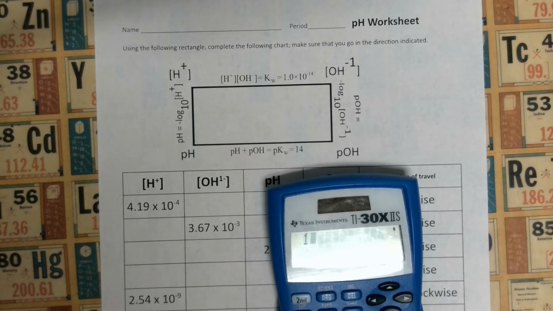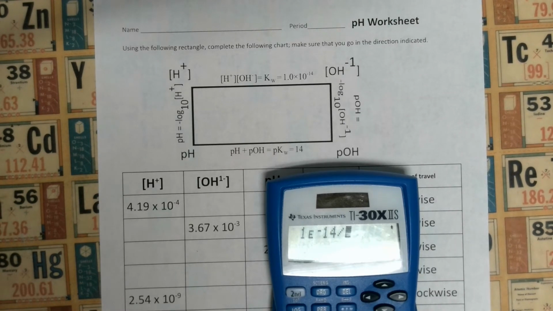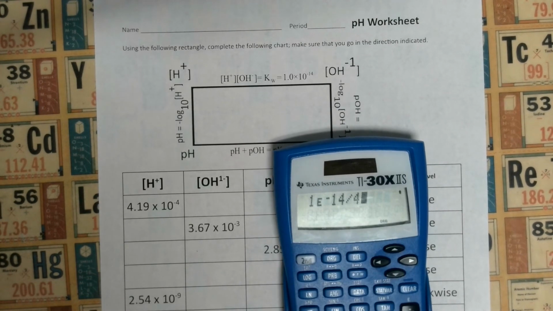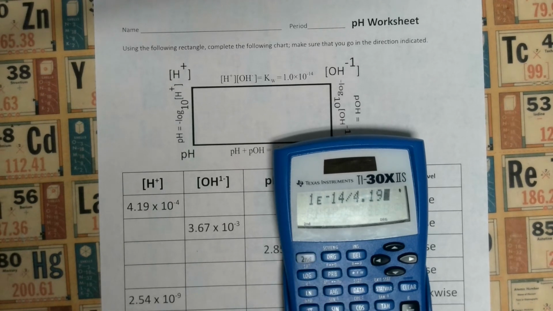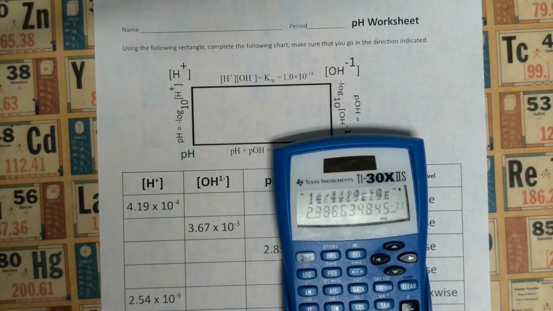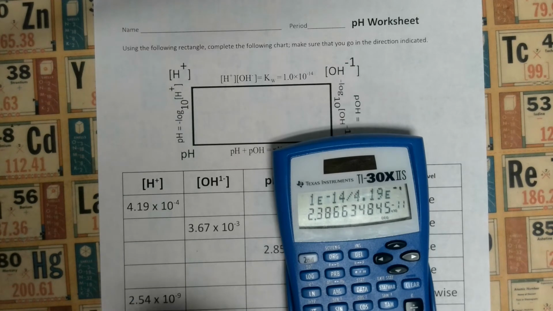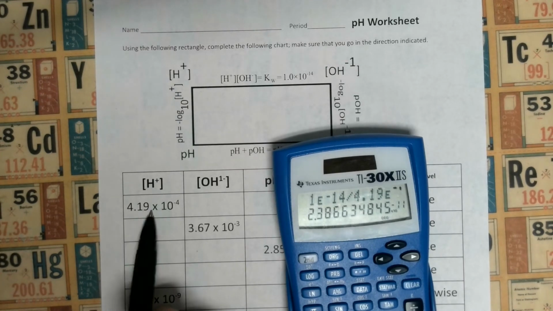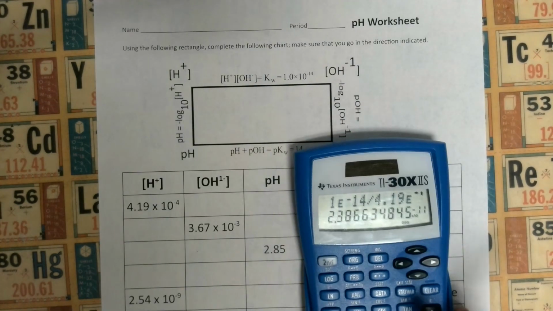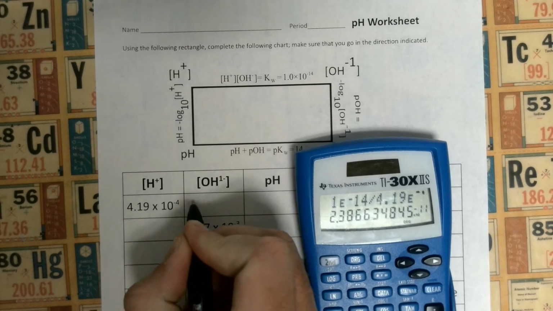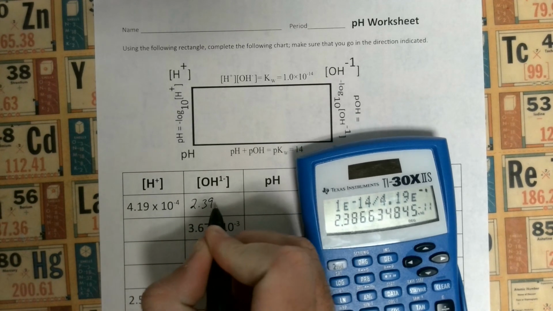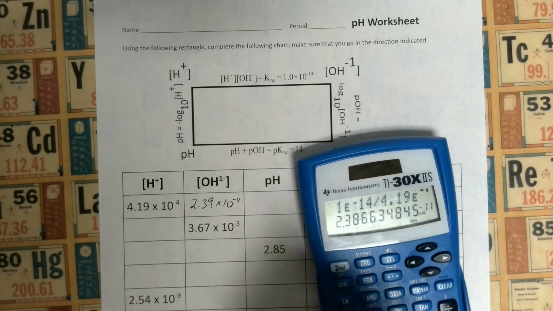So 1e negative 14 divided by 4.19e negative 4. And I want you to keep correct sig figs. There are 3 sig figs here, so this one would be 2.39 times 10 to the negative 11th.